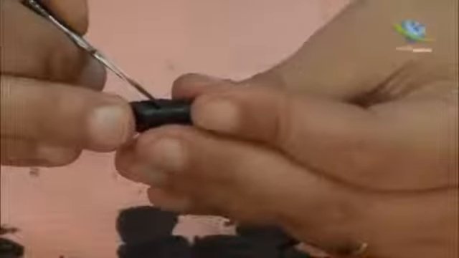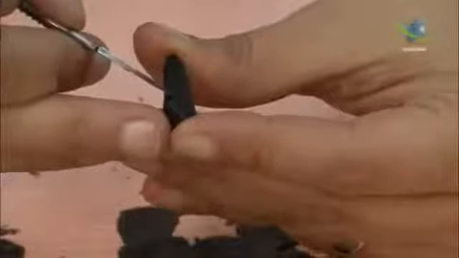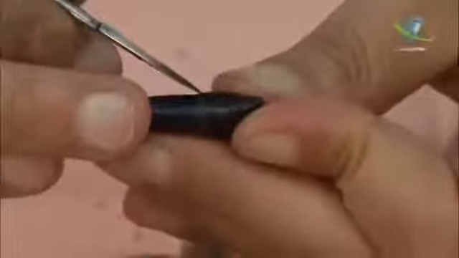And on the distal aspect, it's 2.5. This is the shape of the cervical line.